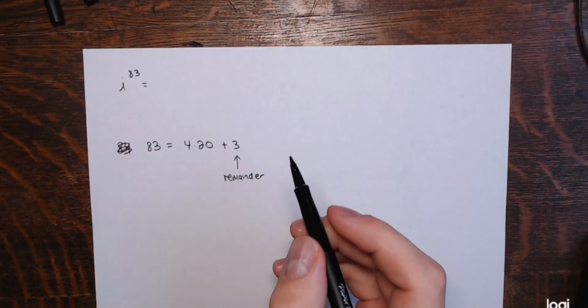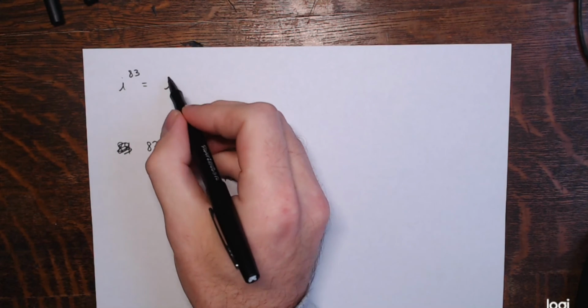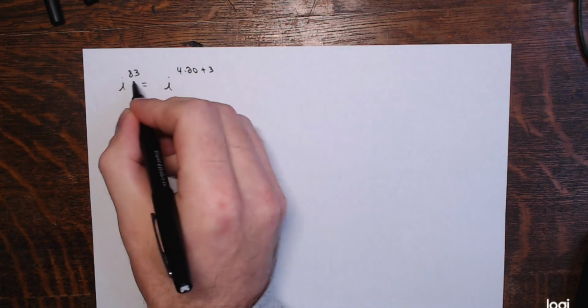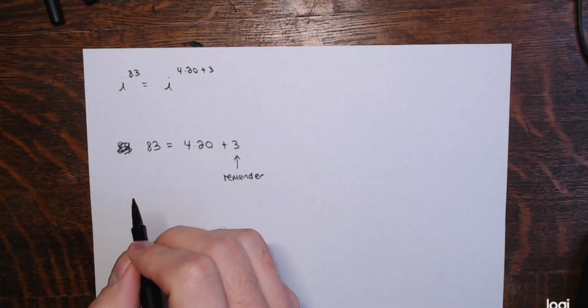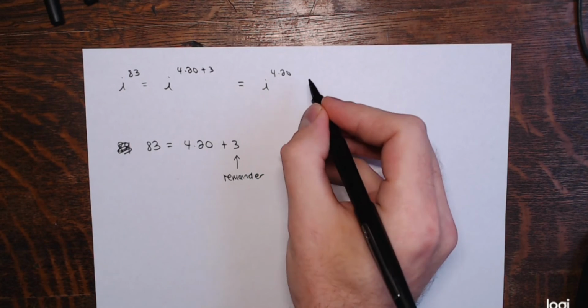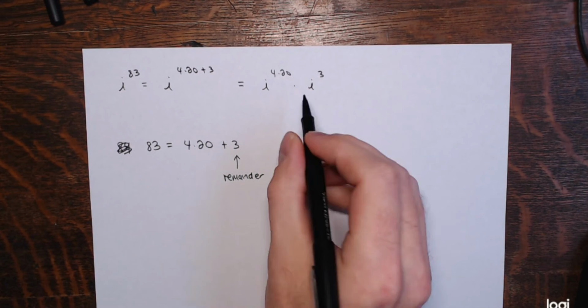But let's go through this. So this is I to the 4 times 20 plus 3, that's the same thing as 83. And then using some properties of exponents, this is equal to I to the 4 times 20 times I to the third, because remember, when you multiply things, you add the powers.